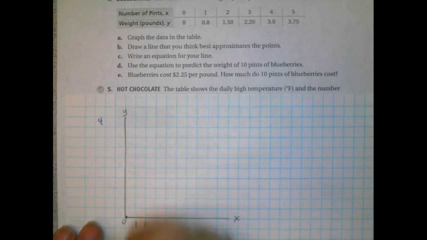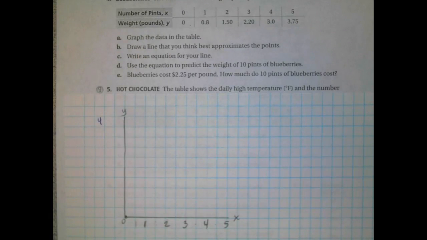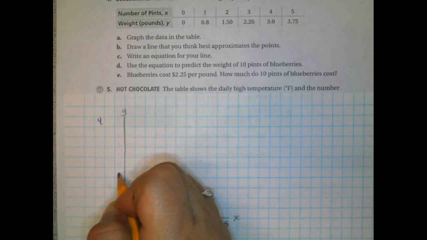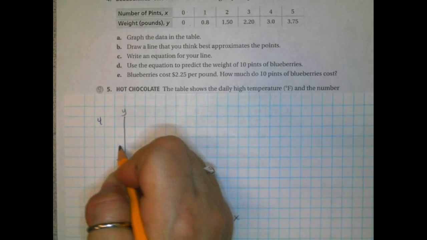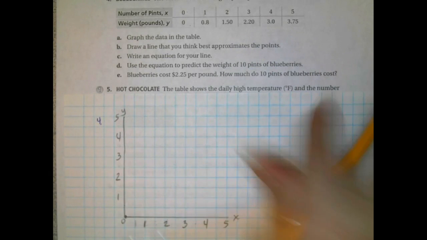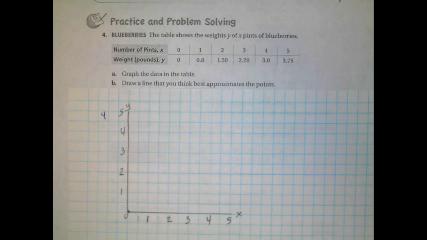I'm going to skip 1, do 1. Give myself some space. Skip 1, do 2. 3, 4, 5. And I'm going to do the same thing on the left. Skip 1, do 1, skip 1, do 2, skip 1, do 3, skip 1, do 4, skip 1, 5. Because I have some decimals here that are going to make my graph a little bit more, you're going to need some more space to put that, okay?